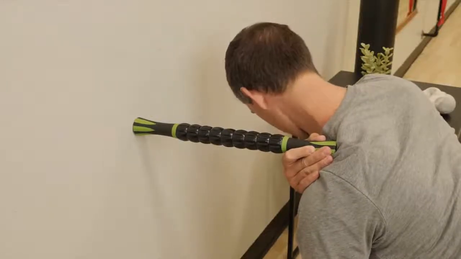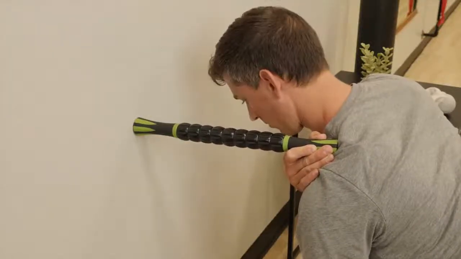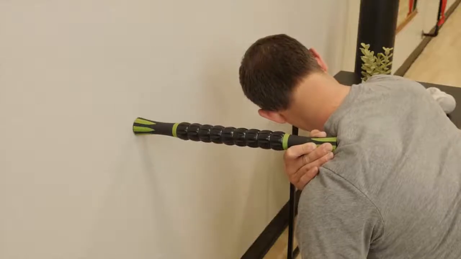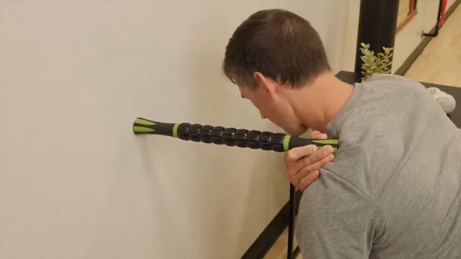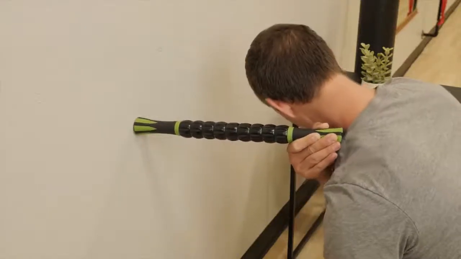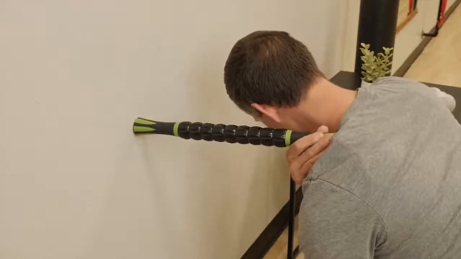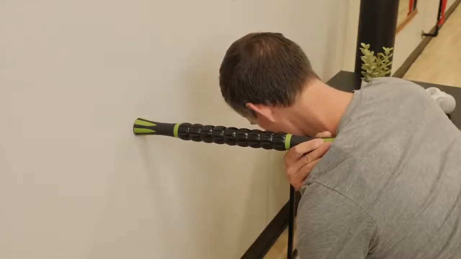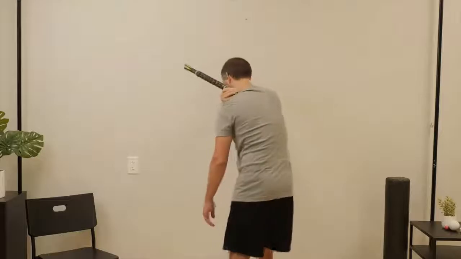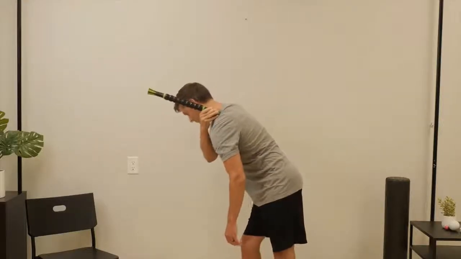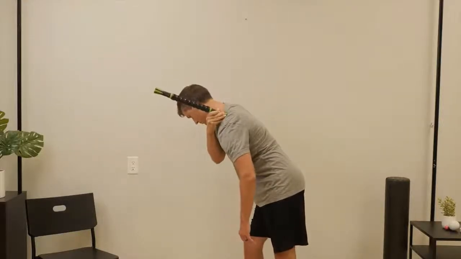Once you've created that pressure, you can start turning your head down and away from that trap. You'll notice I continue to hold the massage stick with my right hand and let the massage stick push my left shoulder down. Continue to create this pressure until your shoulder feels relaxed.